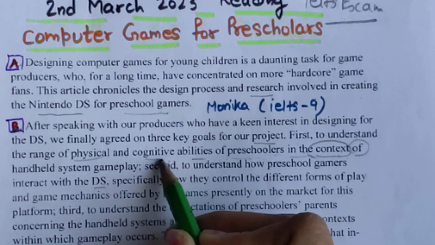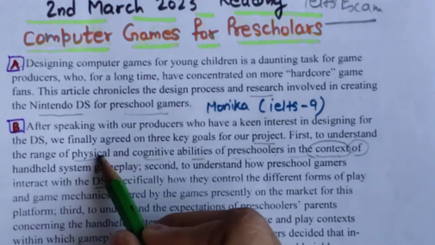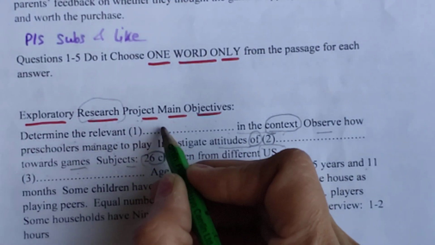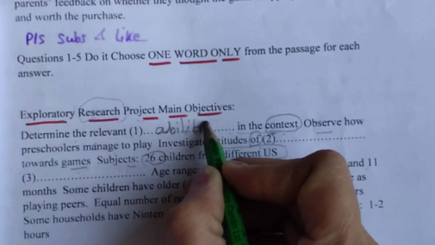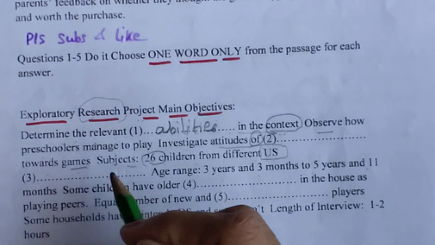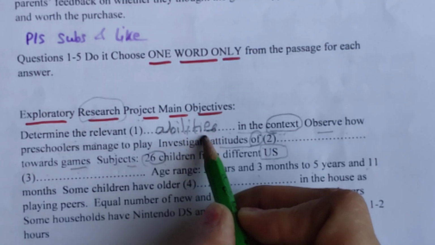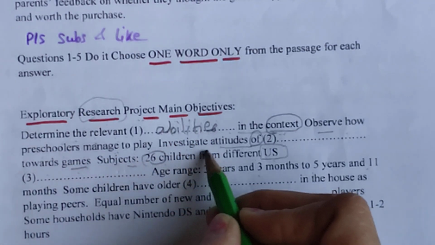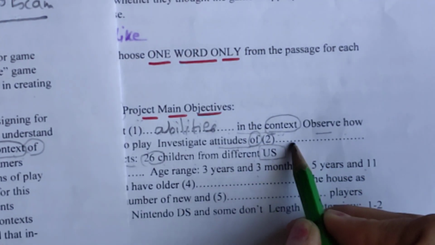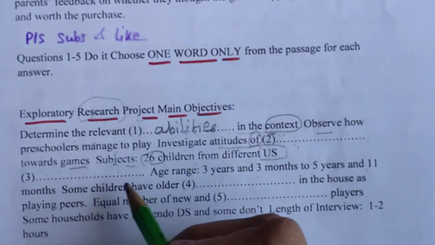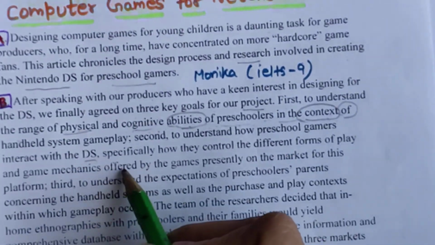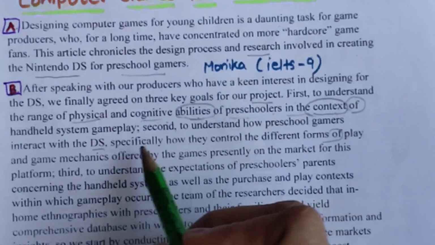In the context of relevant, we can avoid. There are two categories. Abilities, the main word is abilities. Determine the relevant abilities in the context. Observe how preschoolers, that's why I was telling you the preschooler word is already there. Always try to fit the word into the sentence. Manage to play, investigate attitudes of. So the words before the blank and after the blank, sometimes they are clues for the answers. Okay, so attitude of, they are talking about, of is also there.